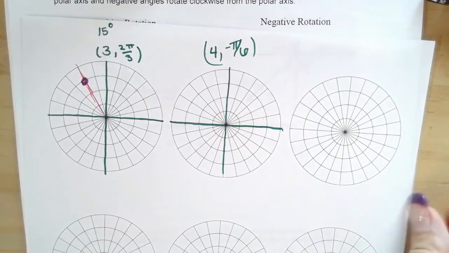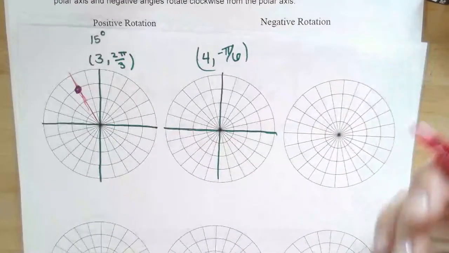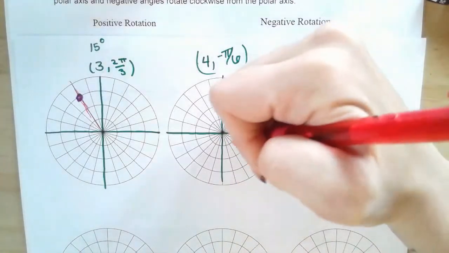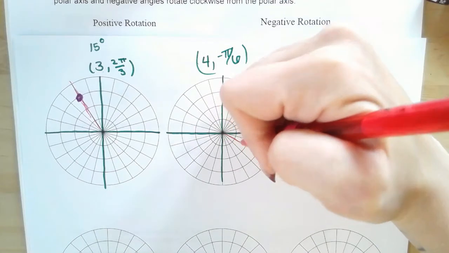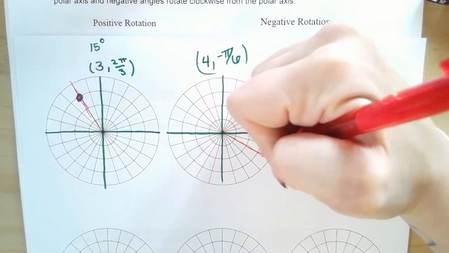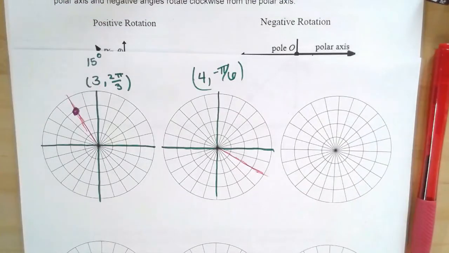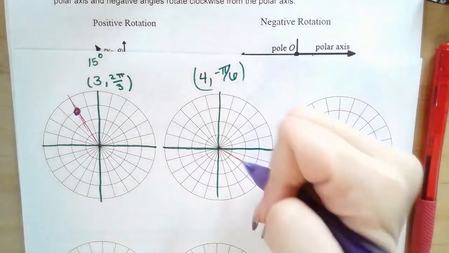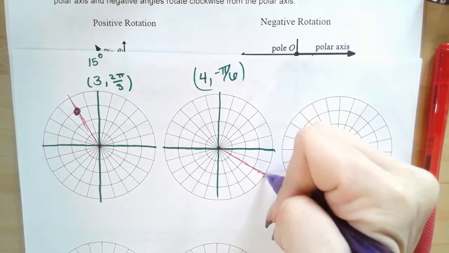Now, negative pi over 6, that means that we would be down here, right? Because we have to go clockwise. Okay, and then we're going to go out 4. So 1, 2, 3, 4.